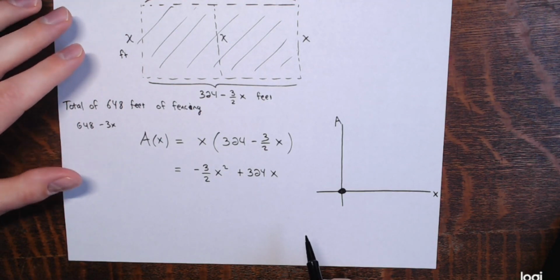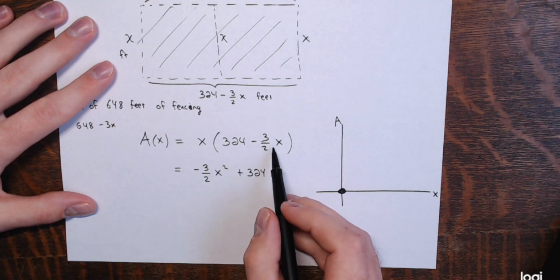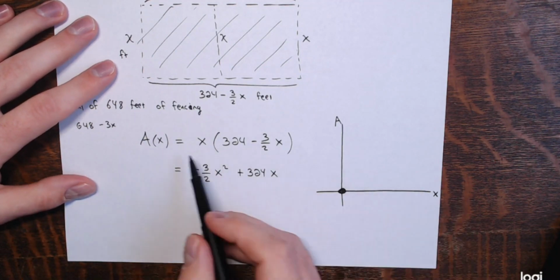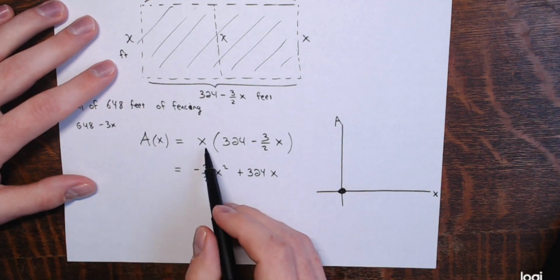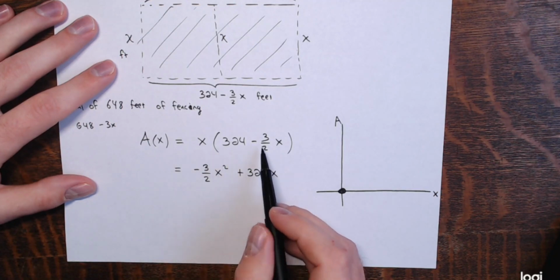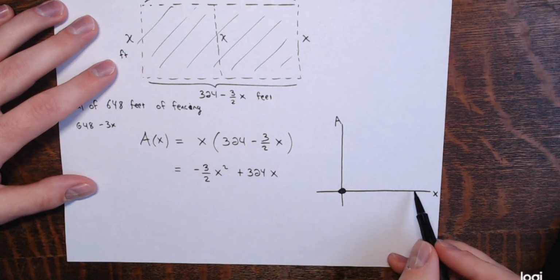And then, maybe you see it, but if I were to set this factor to be 0, because if I want to find the x-intercepts, set A of x to be 0, x is 0 would make that work. And then 324 times 2/3, so 108 times 2, 216.